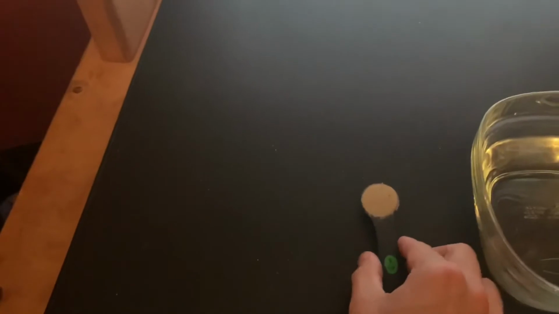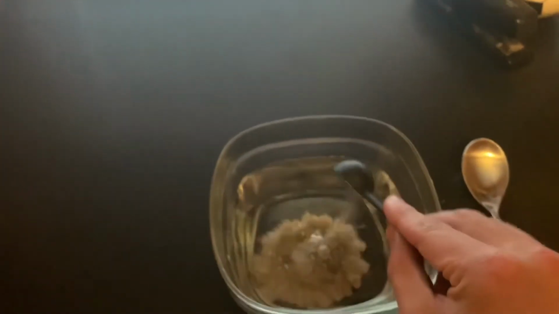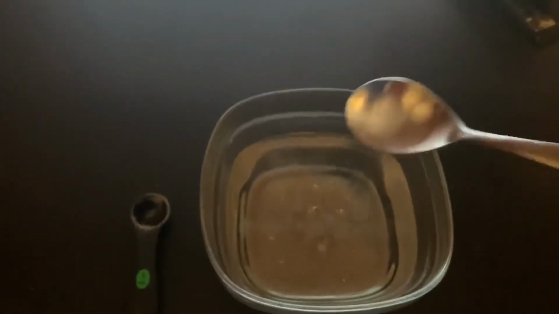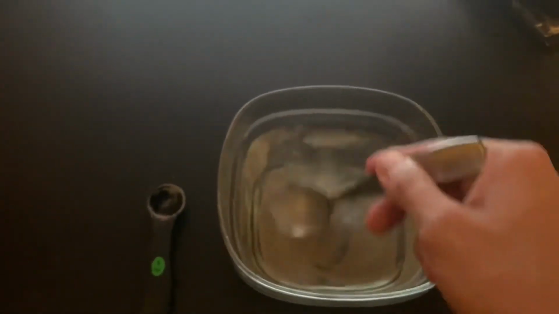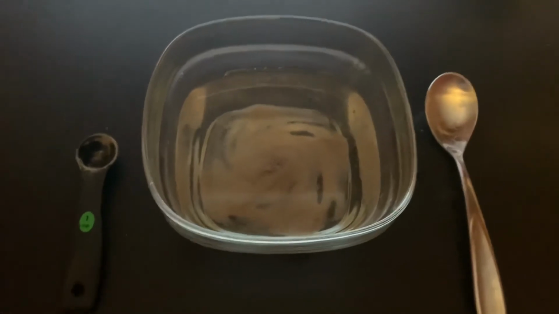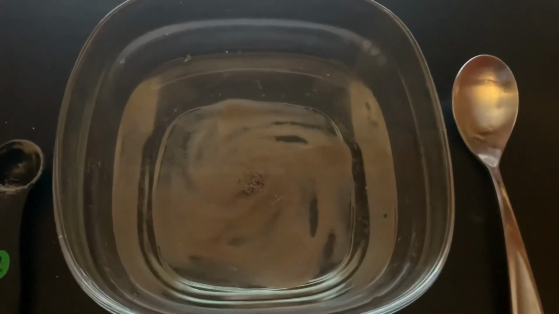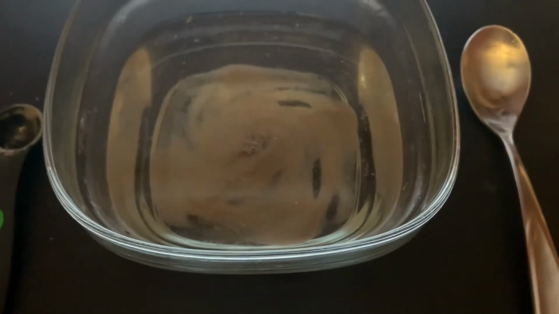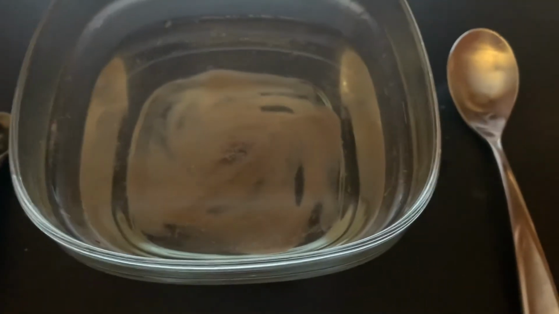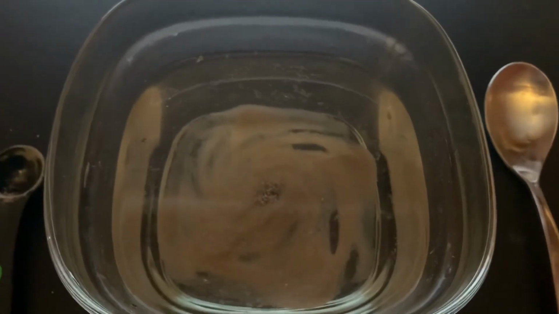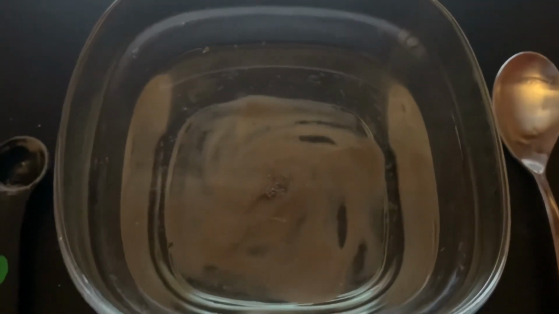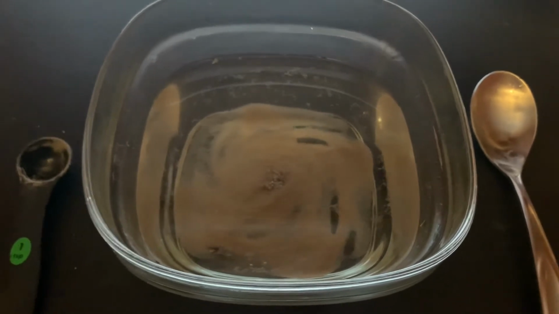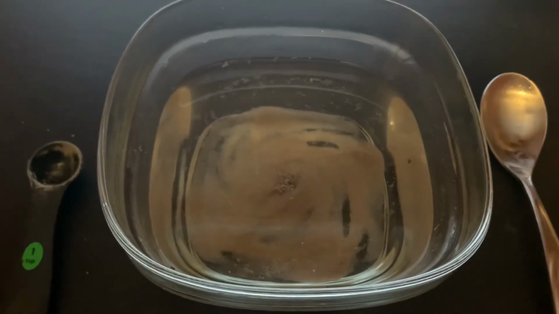All right, here we go. As we did with the salt, we're going to give it a stir for just a little bit. After 60 seconds, we can clearly see that there is quite a bit of sand left in our water. I don't think, if any did dissolve, it would have been very little, but we can clearly see that the majority did not dissolve, and we see a big difference between salt and sand in this experiment.